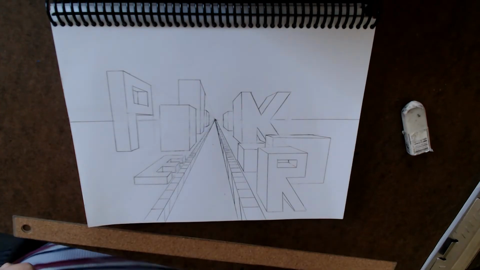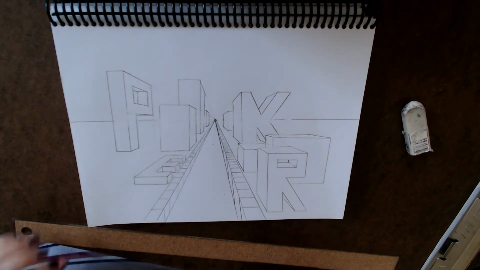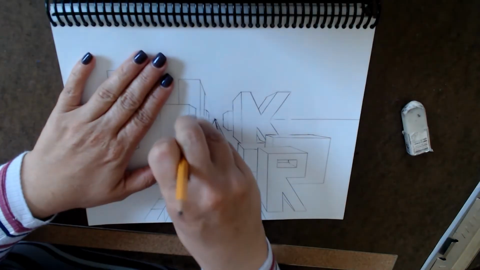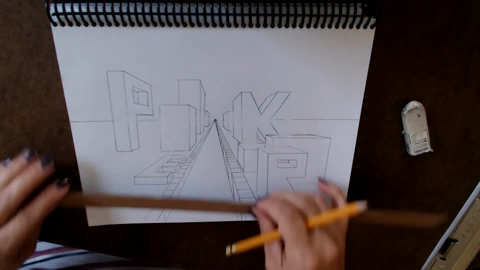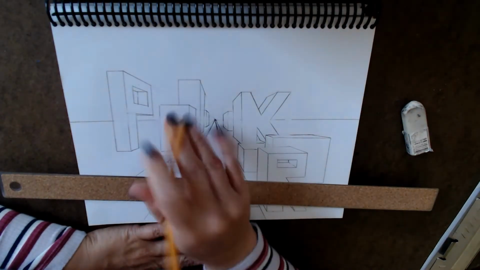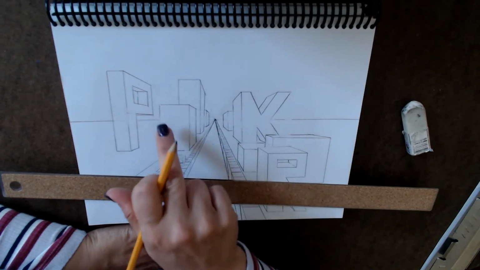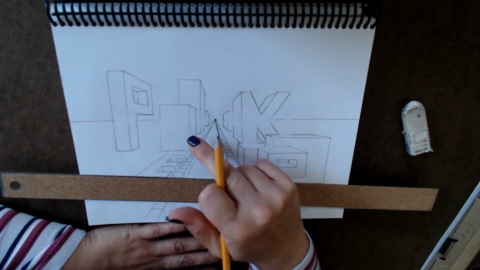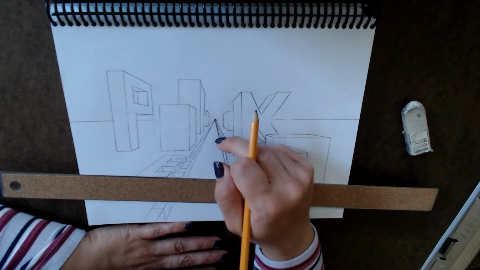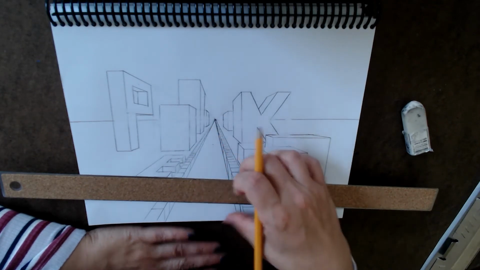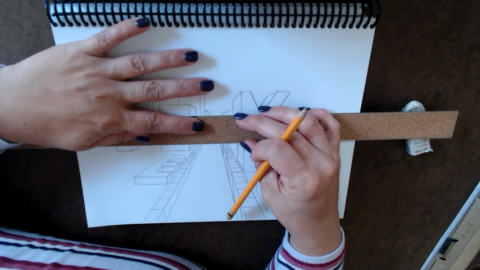All right, now I have a sidewalk. So let's do some other things. Let's talk about windows on buildings. If I'm going to add windows on buildings, everything that's on this side facing the viewer is going to be horizontal. Everything that's on the side of the building facing the street is going to go to the vanishing point. So I'm going to do this.